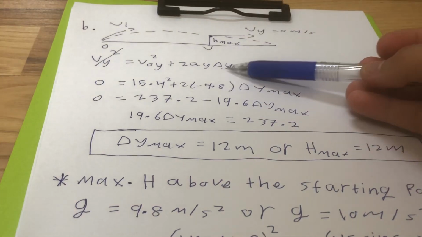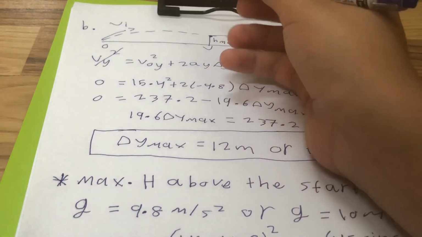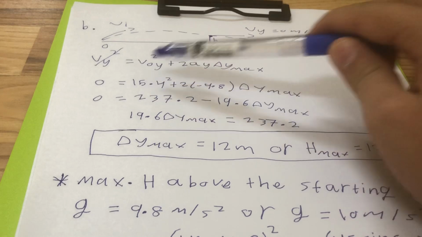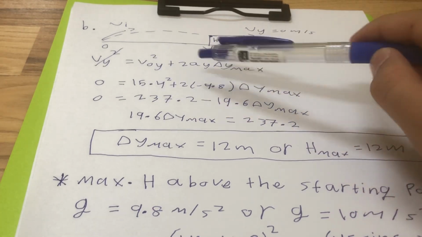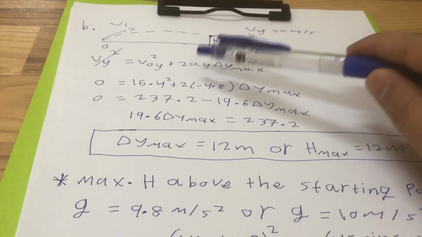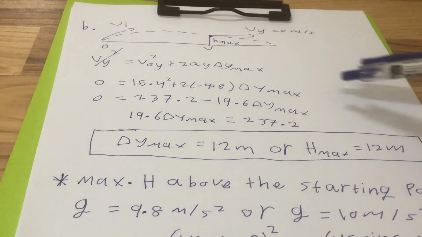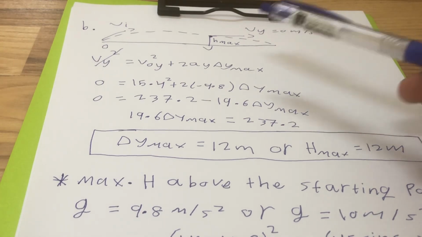This delta y is the maximum height. Vy is 0, so we cross it and write 0. So 0 equals 15.4 squared plus 2 times negative 9.8, which is acceleration ay due to gravity, times delta y, or the maximum height. So it is all about substitution.